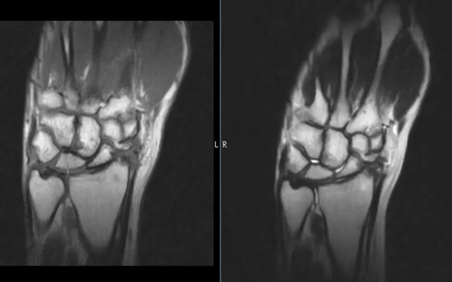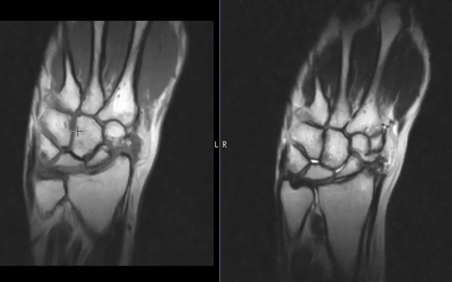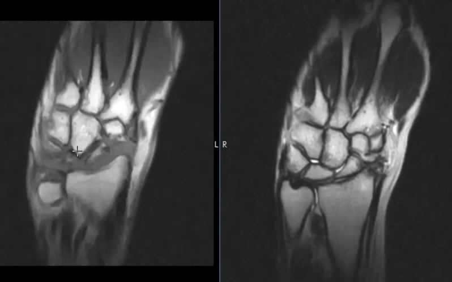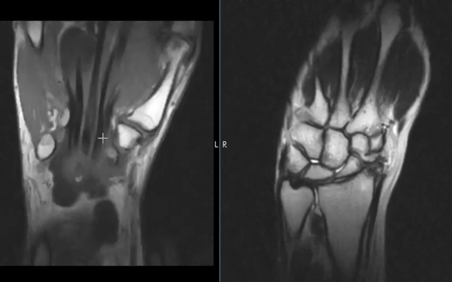This is called a T1 weighted view of the wrist, where we see the radius and ulna. We see the carpal bones here, and we see fluid is dark, so nothing is standing out as really dark on this view, but if we go towards the palm, we do see that there's darkness in the palm.